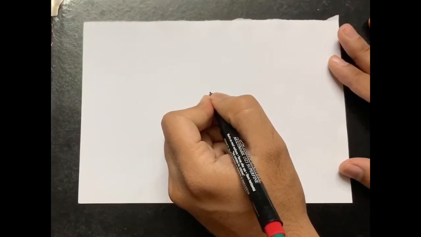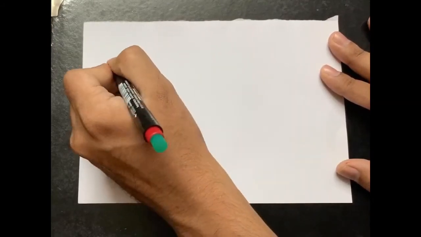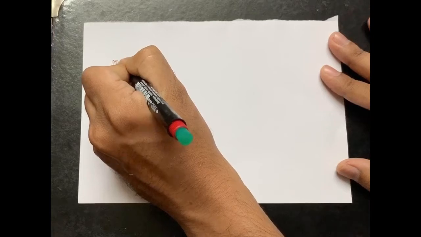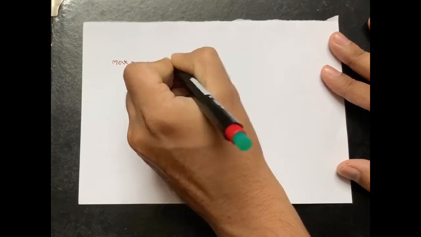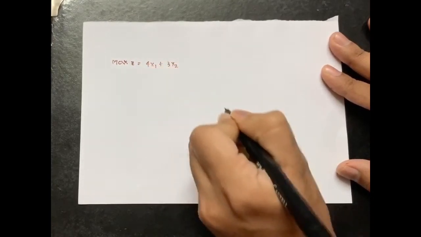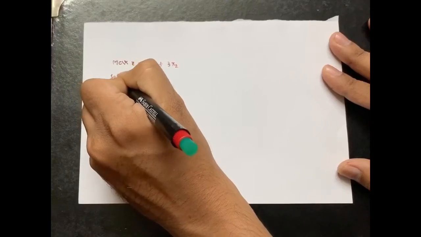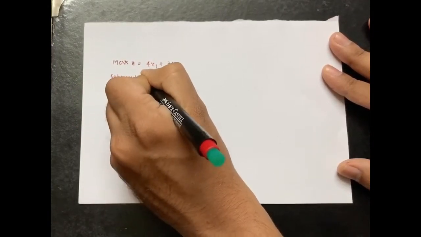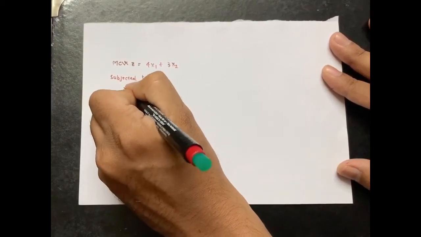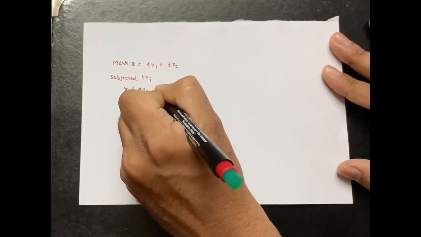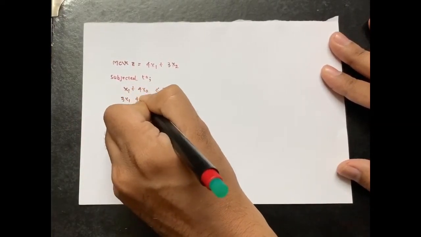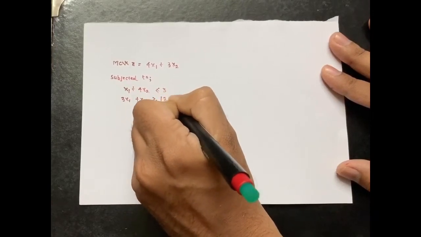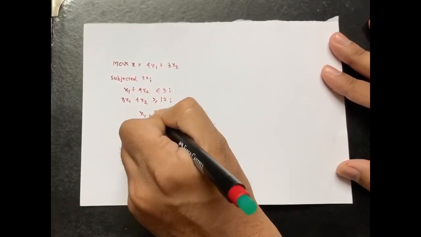Moving to one more special case, the objective function provided to us is max z = 4x1 + 3x2, subject to x1 + 4x2 is less than or equal to 3, and 3x1 + x2 is greater than or equal to 12. x1 and x2 are greater than or equal to 0.